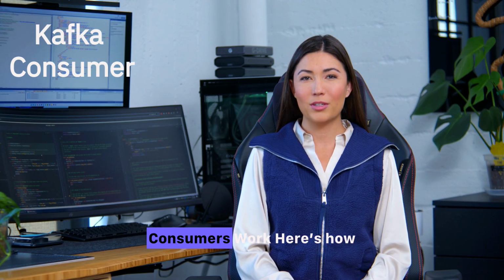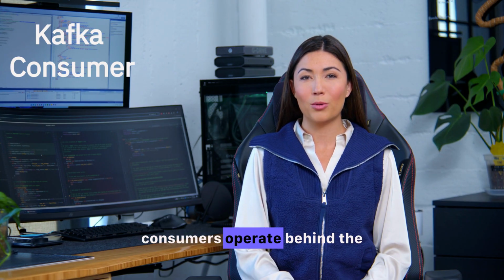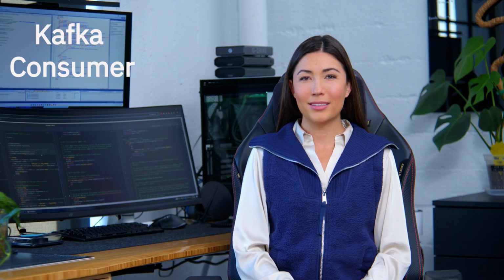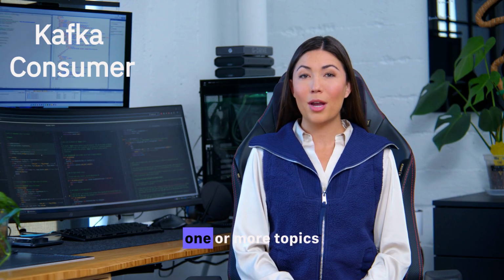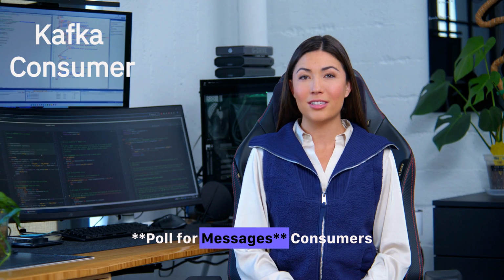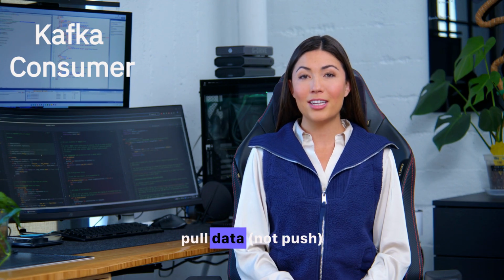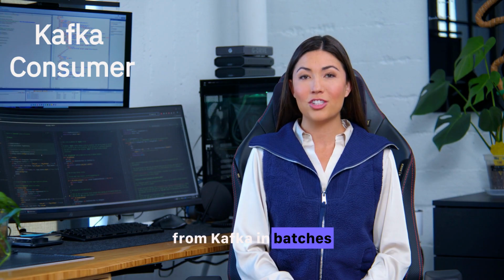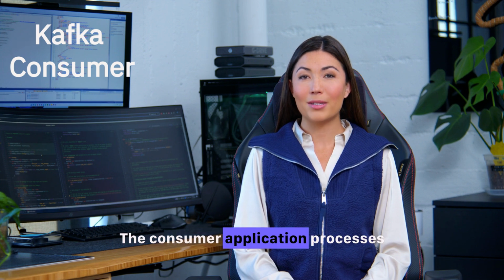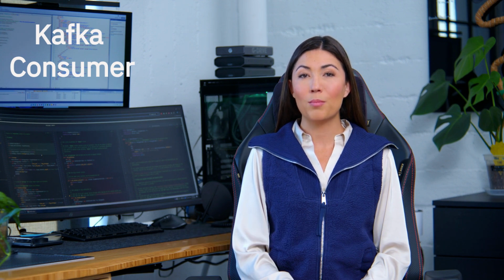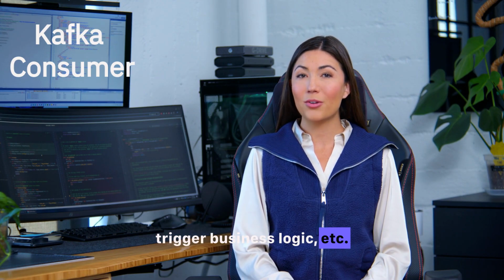How Kafka consumers work. Here's how consumers operate behind the scenes. 1. Subscribe to a topic. Consumers express interest in one or more topics they want to read from. 2. Poll for messages. Consumers pull data, not push, from Kafka in batches, typically using the poll method. 3. Read and process events. The consumer application processes the messages however it wants: transform them, write to a DB, trigger business logic, etc.